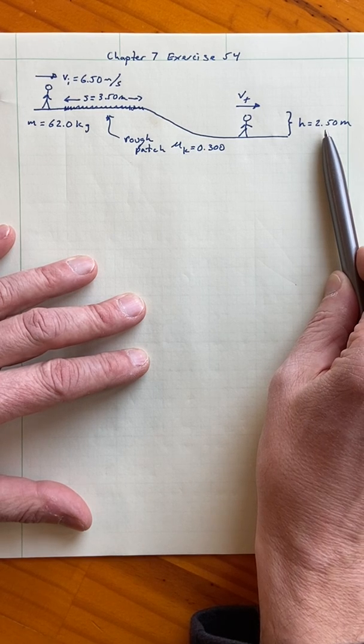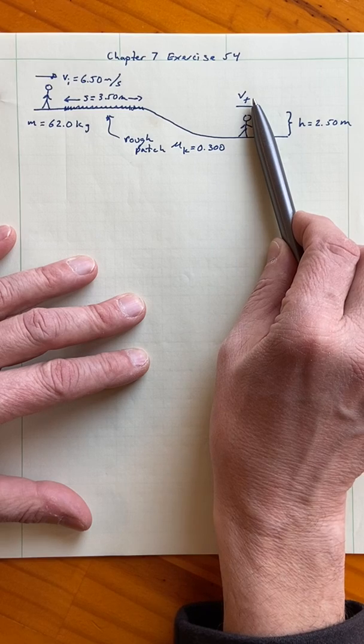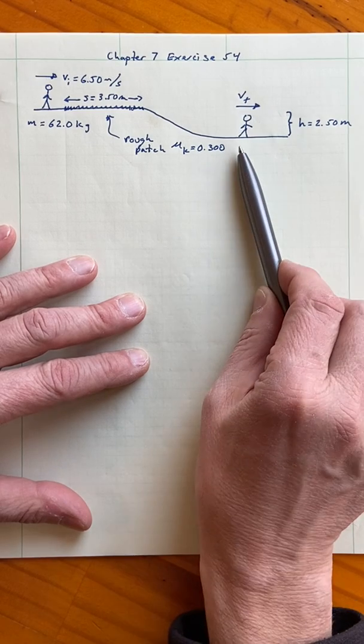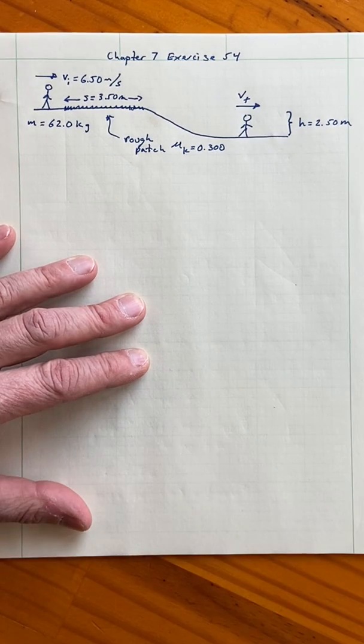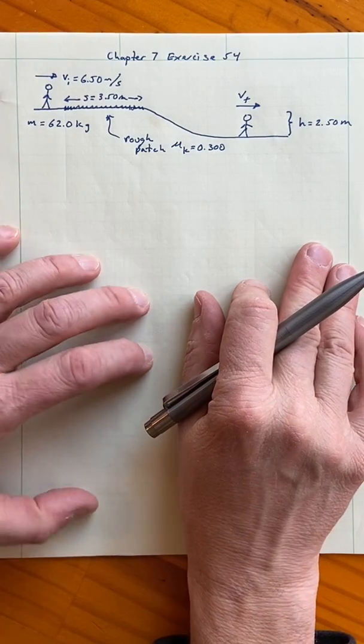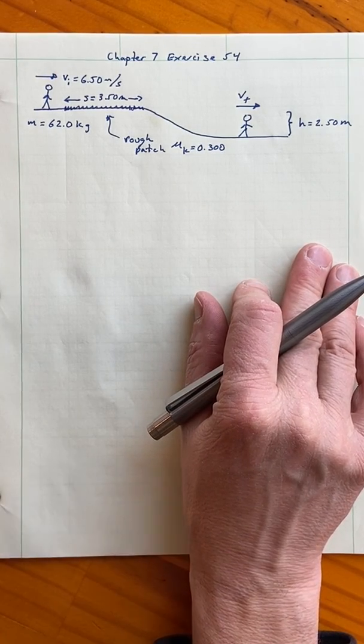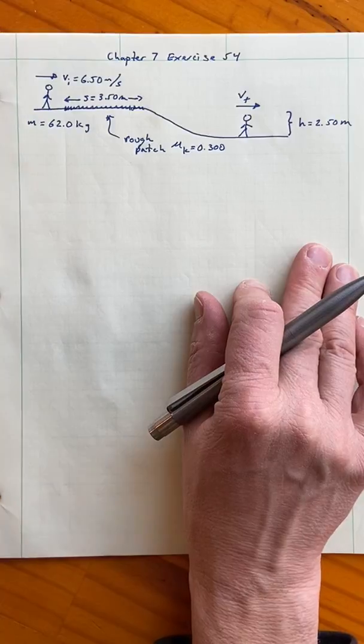And part A of the question is to figure out how fast the skier is going at the bottom of the hill. We're only going to do part A. There is a part B, but I don't think it's really very interesting.